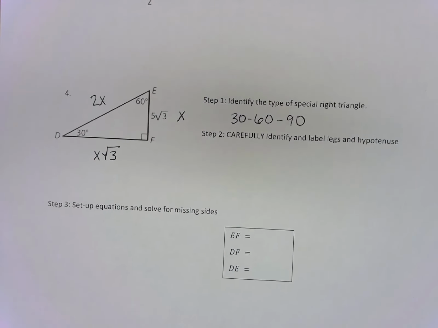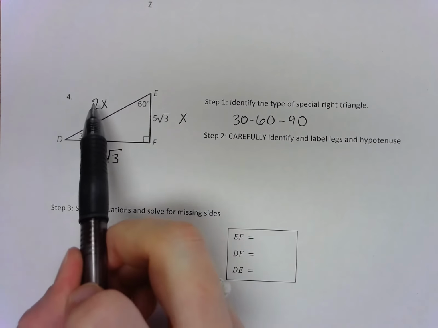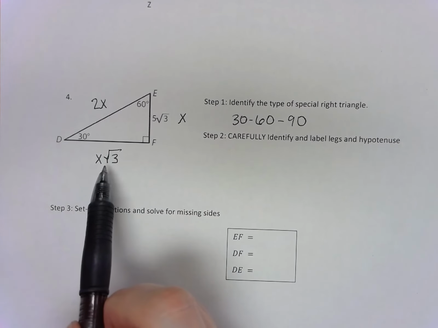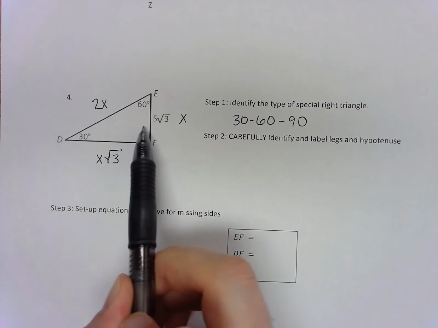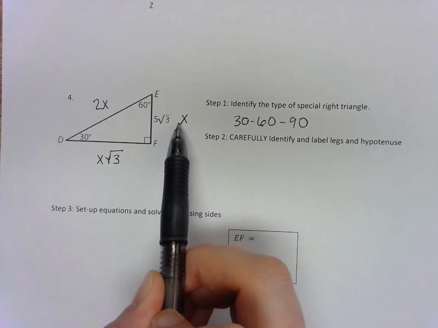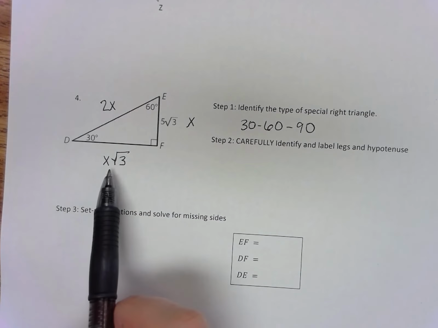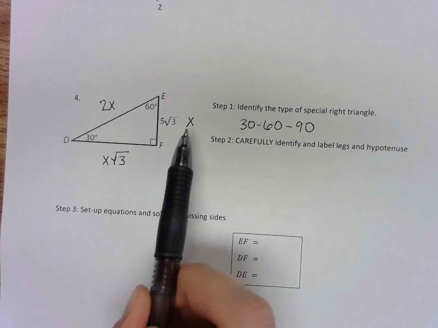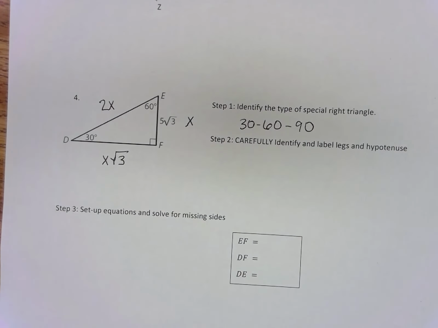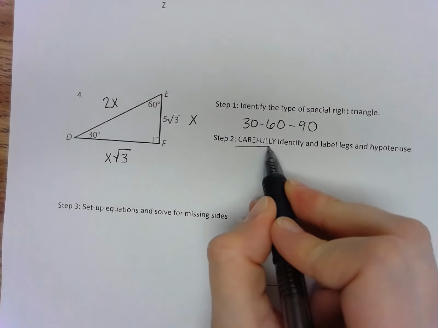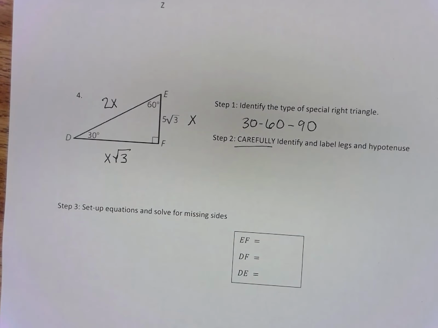So with 30, 60, 90 triangles, think about it as a 1, 2, 3 when you're labeling. Across from the 30-degree angle is x. Then go to your hypotenuse, which is 2x. And then across from your 60-degree angle is x the square root of 3. So 1, 2, 3 when labeling your sides. That's why I say carefully identify and label, because you do have each one of them being different on each side. So let's set up our equations to solve.